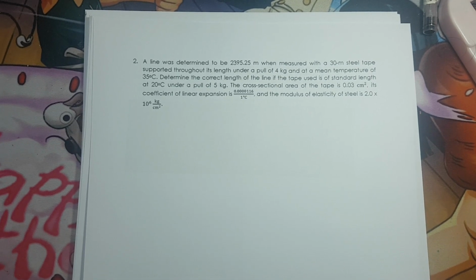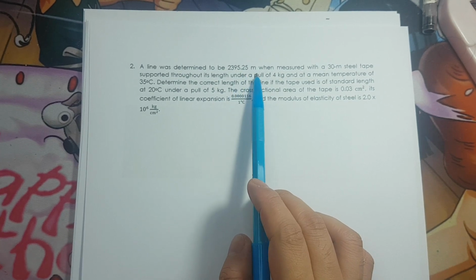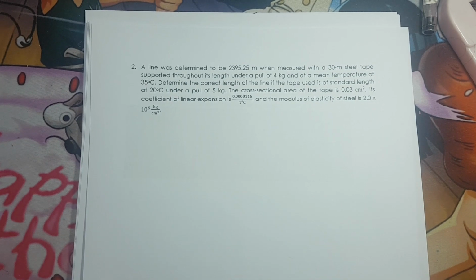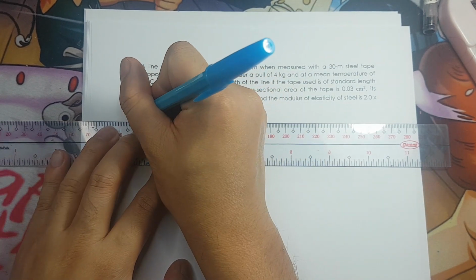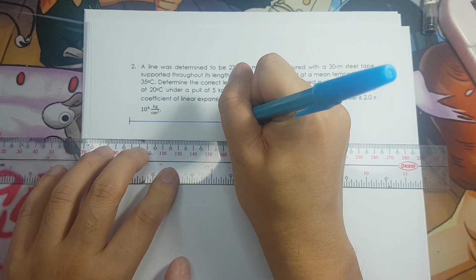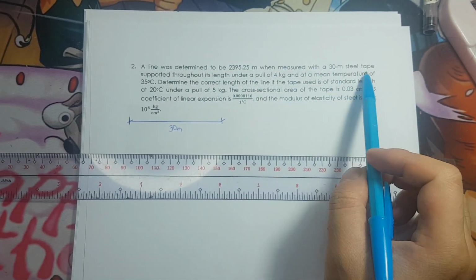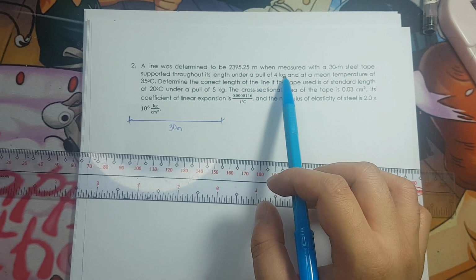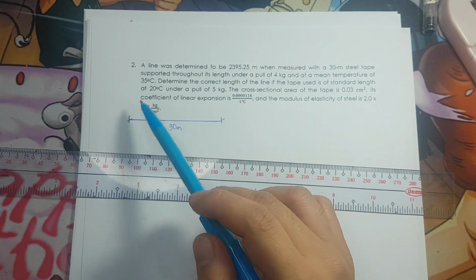Okay, so we have here problem number 2. A line was determined to be 2,395.25 meters when measured with a 30-meter steel tape supported throughout its length under a pull of 4 kilograms and at a mean temperature of 35 degrees Celsius.